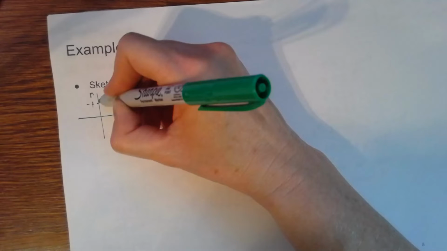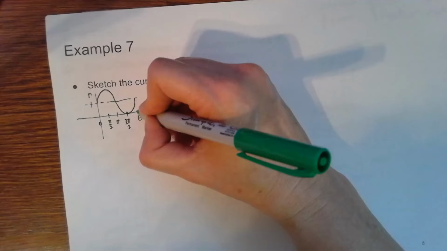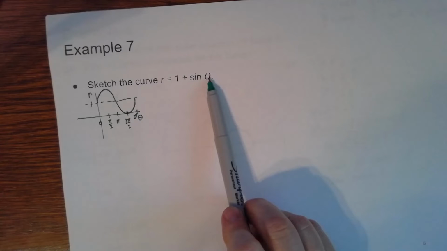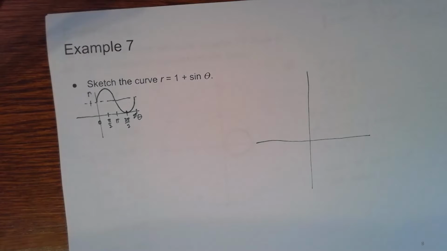Then it goes up 1, comes down and hits the axis, and comes back like that. So this would be 0, at pi over 2, this would be at pi, this at 3 pi over 2, and this at 2 pi. This will help us figure out what r is for various values, because we can look at the graph, see the value of r, and put that appropriately onto the polar graph.